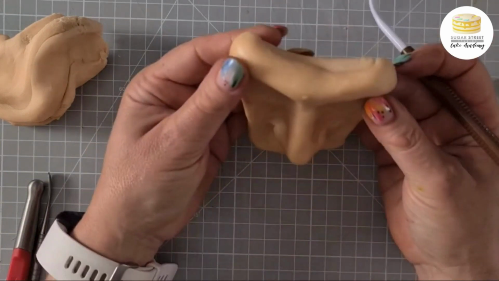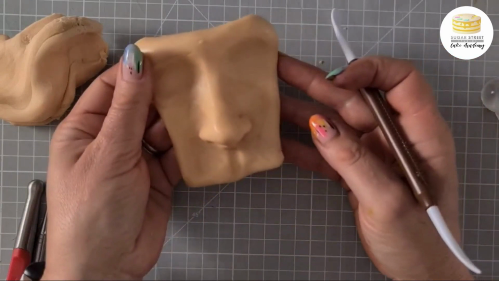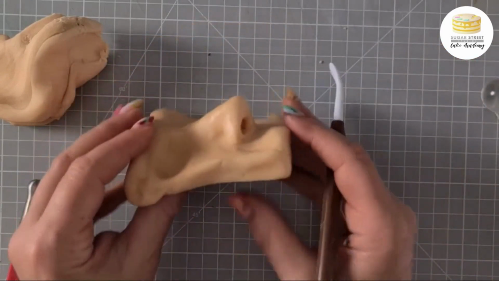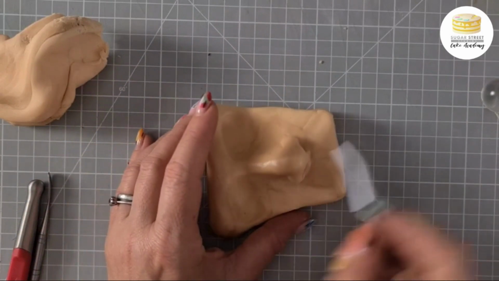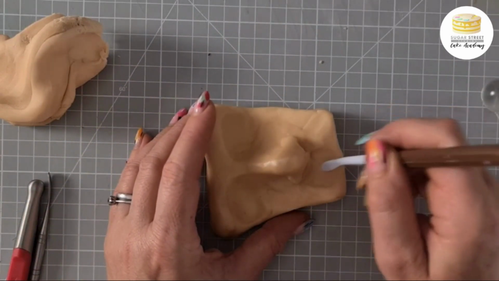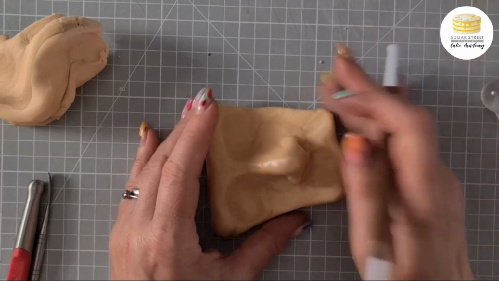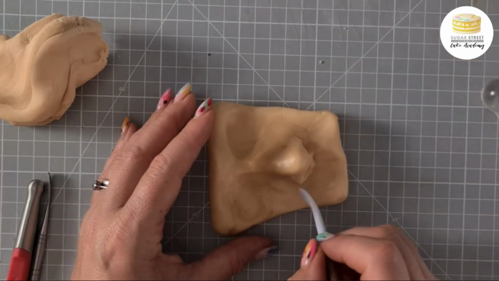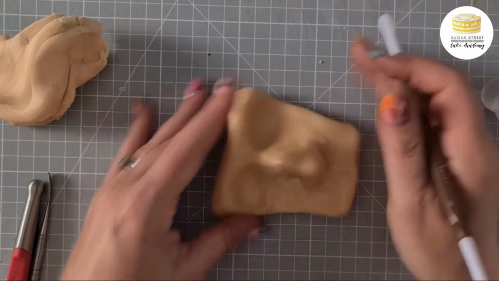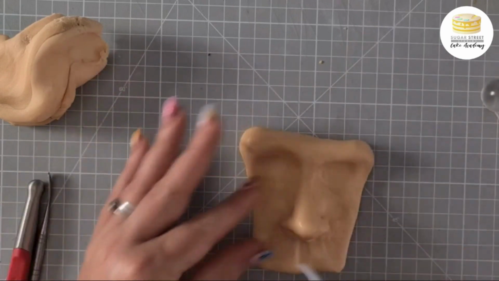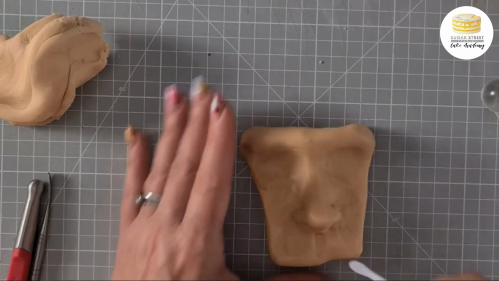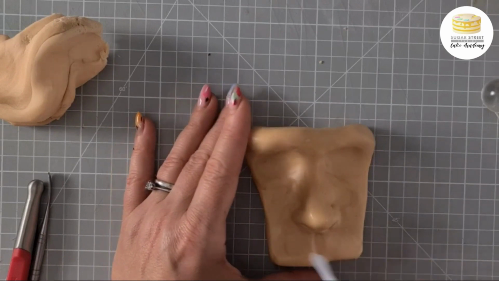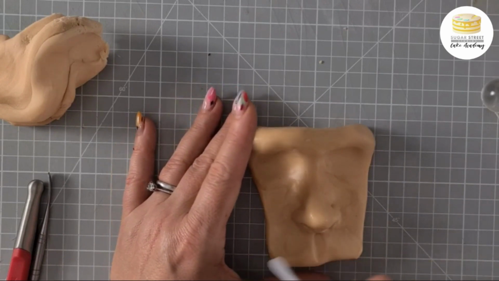Make sure you look at it from all angles as well. Definitely want to look at it from the side. We'll trim all this up so that it's not distracting. Oops. That's the problem with the chocolate. When it's a bit warm, you can knock it out of shape. So there's your philtrum.